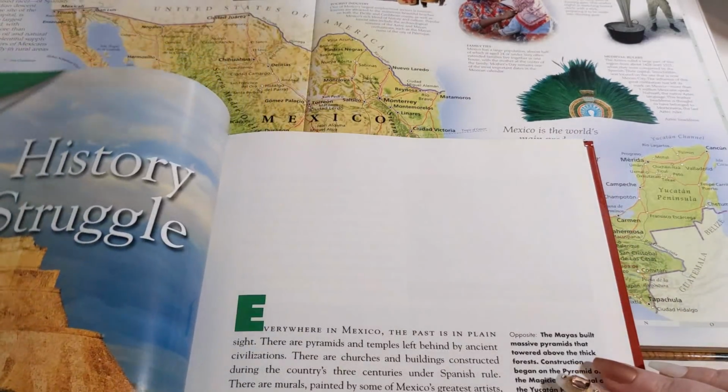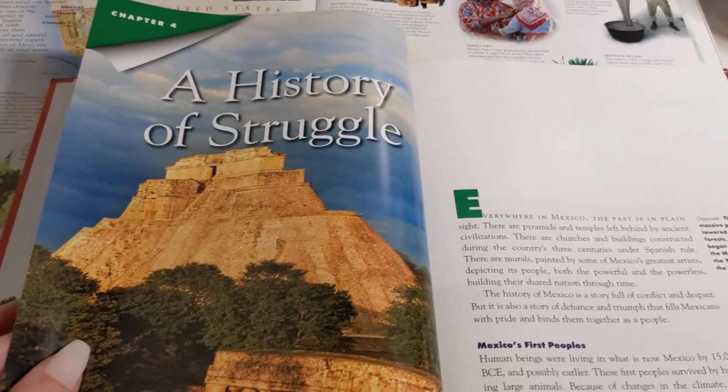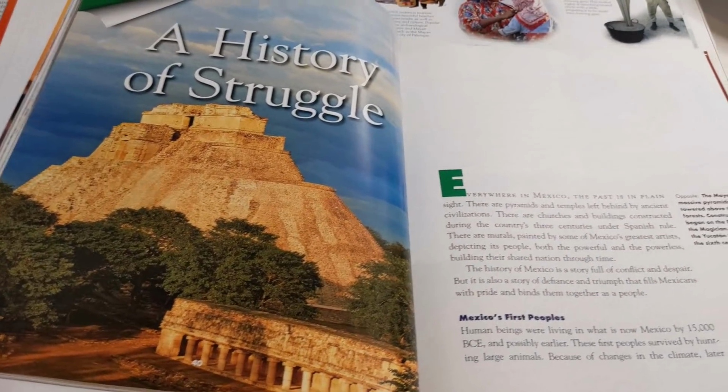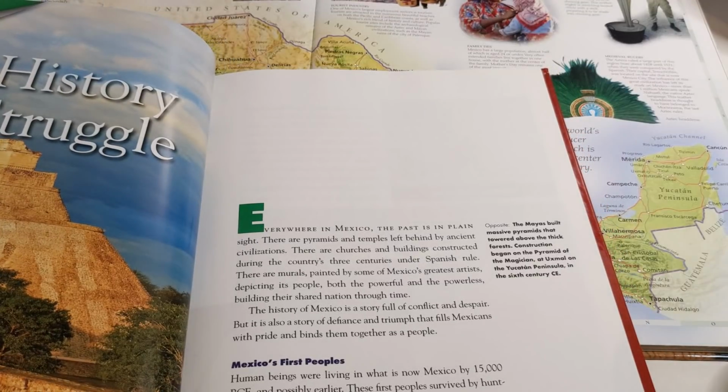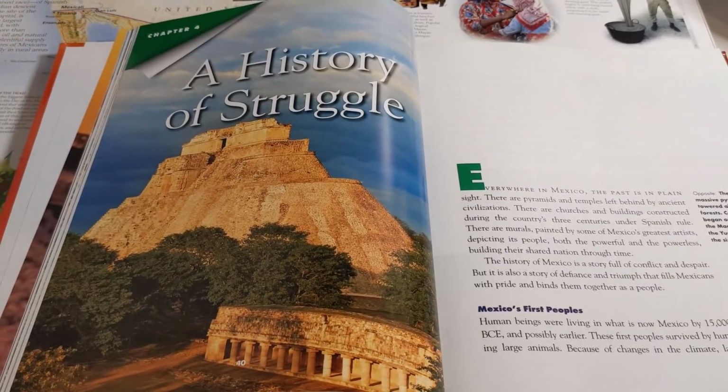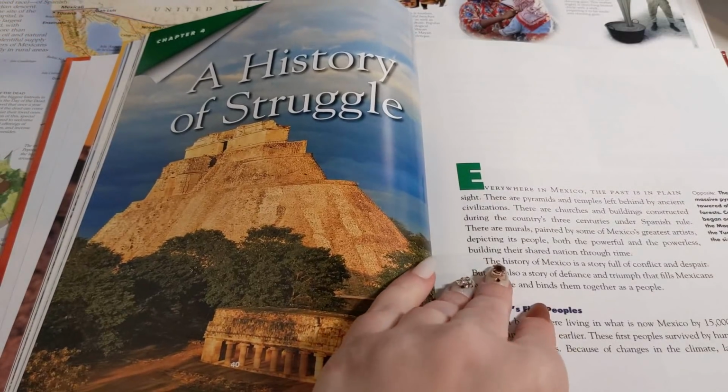It's really beautiful. Let's see, this is at Uxmal, which is actually on my map over here. It's right here, pretty close to Chichen Itza. But it's another fantastic Mayan pyramid.